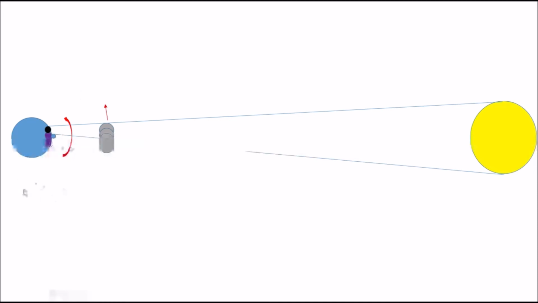And when that crossing point happens to coincide with the moon, a new moon passing between the Earth and the Sun, then we have a solar eclipse.